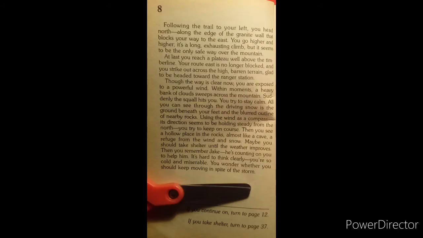Following the trail to your left, you head north along the edge of the granite wall that blocks your way to the east. You go higher and higher in its long, exhausting climb, but it seems to be the only safe way over the mountain. At last you plateau well above the timberline. Your route east is no longer blocked, and you strike out across the high, barren terrain, glad to be headed towards the ranger station. Though the way is clear now, you are opposed by a powerful wind.